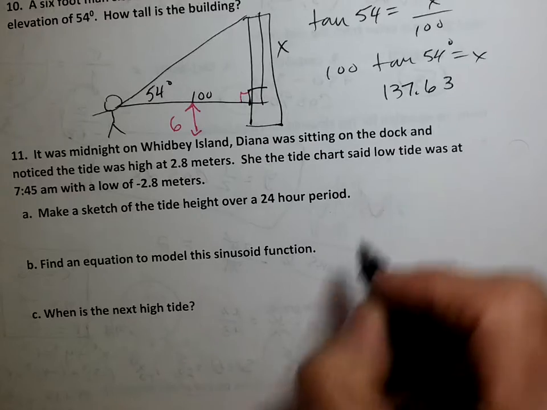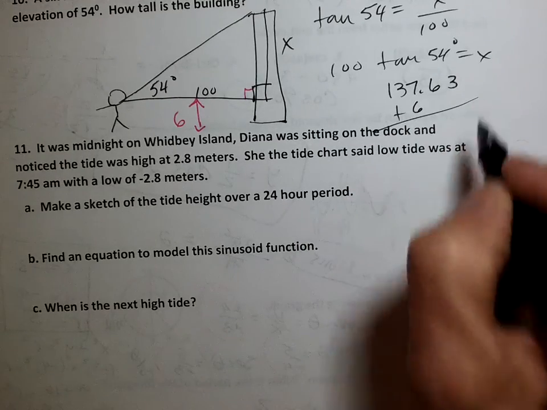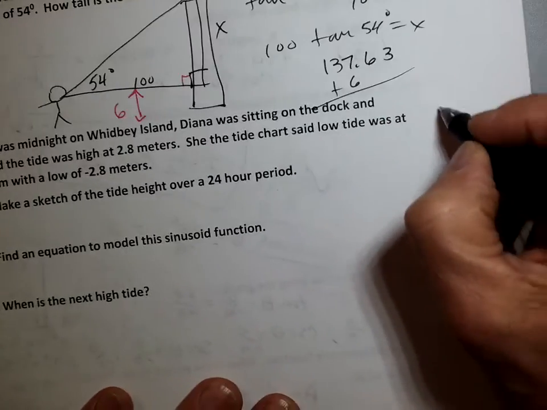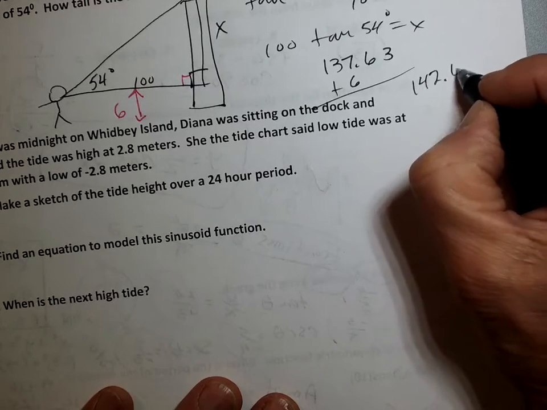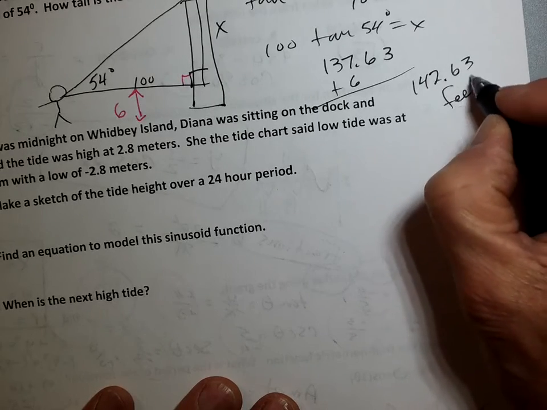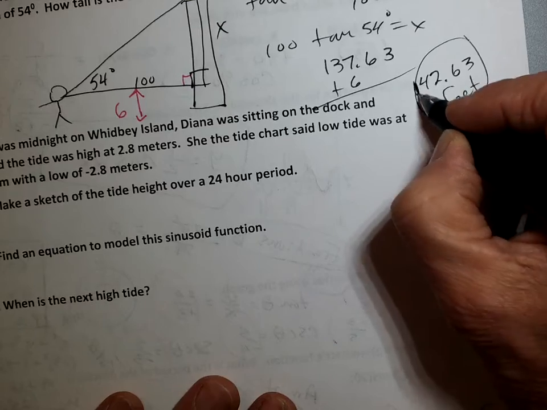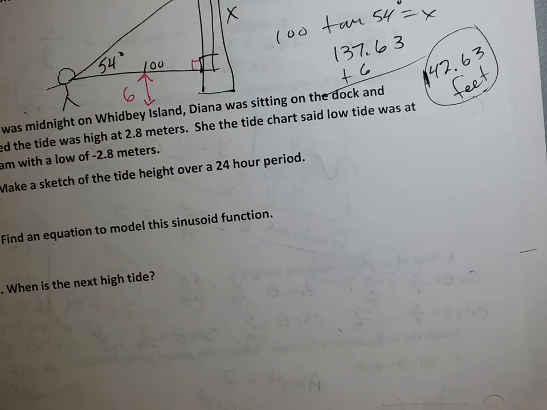137.63. And then we'll add in our 6, right? What's that? 142? 142.63 feet. Okay, can you do that? I mean, that's just old stuff. A little bit of right triangle trig in there.